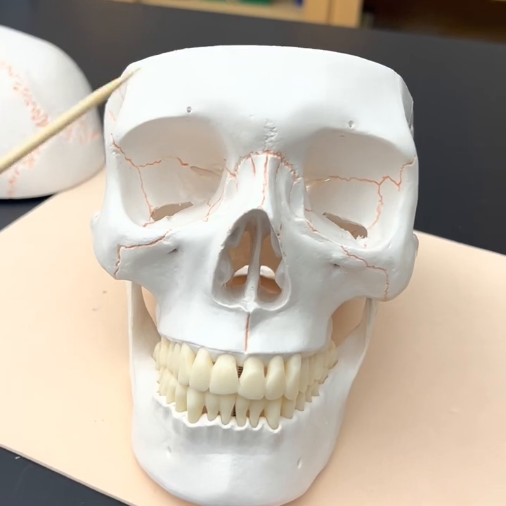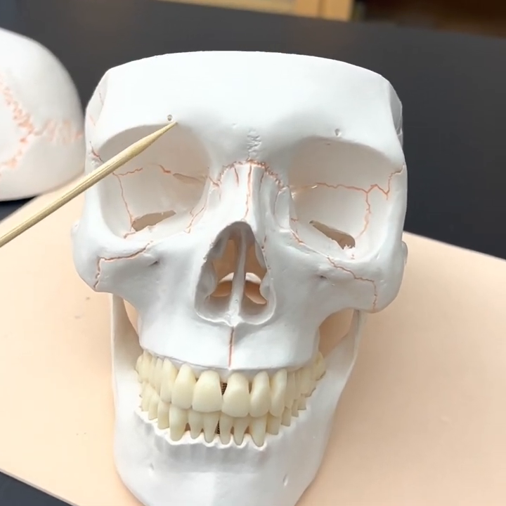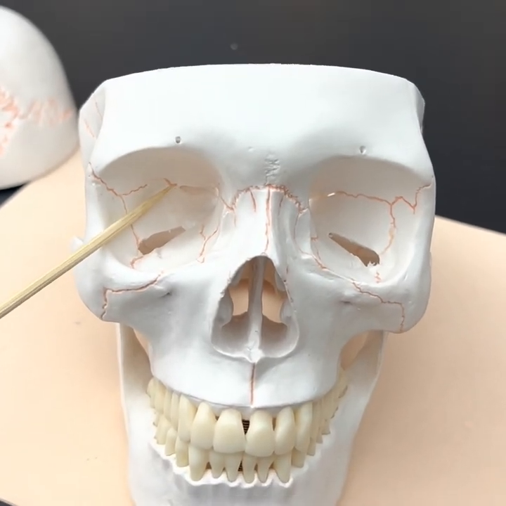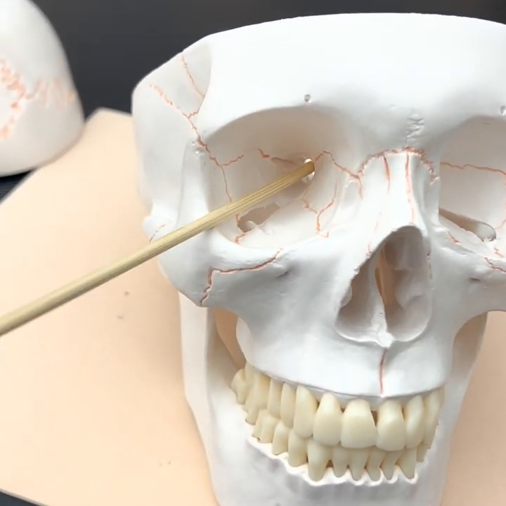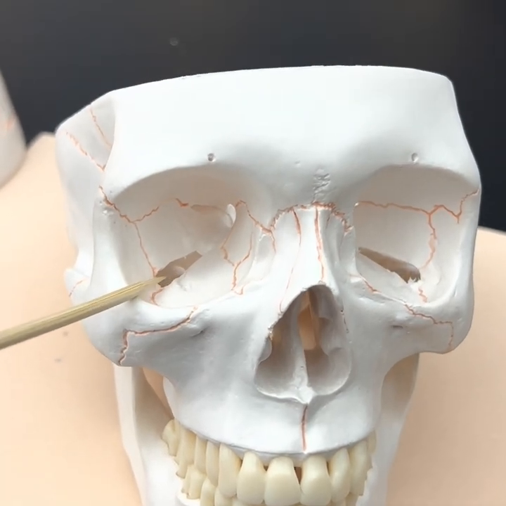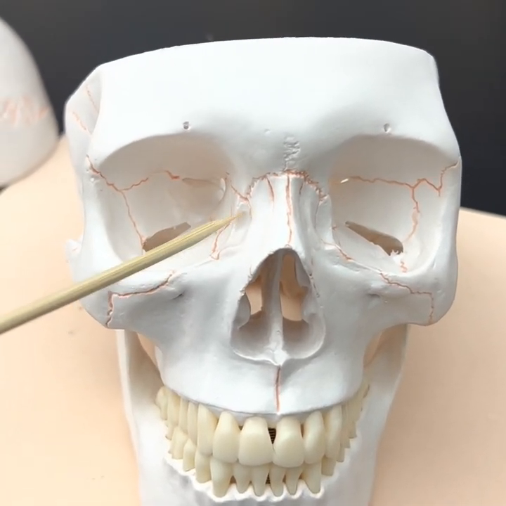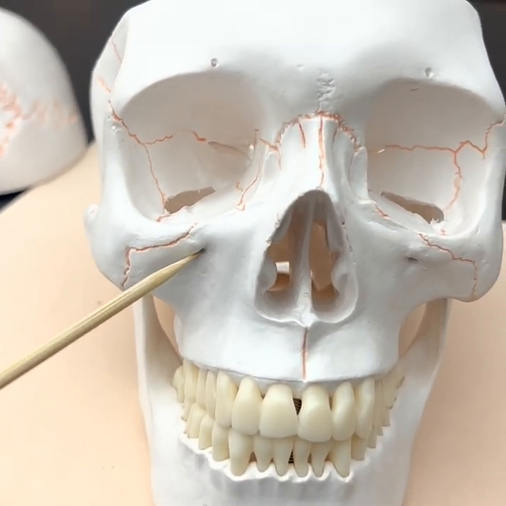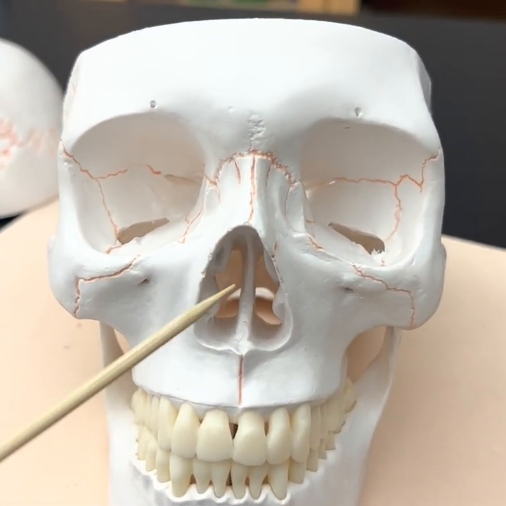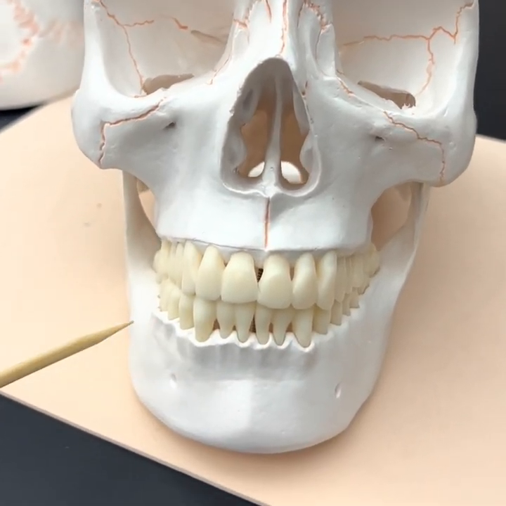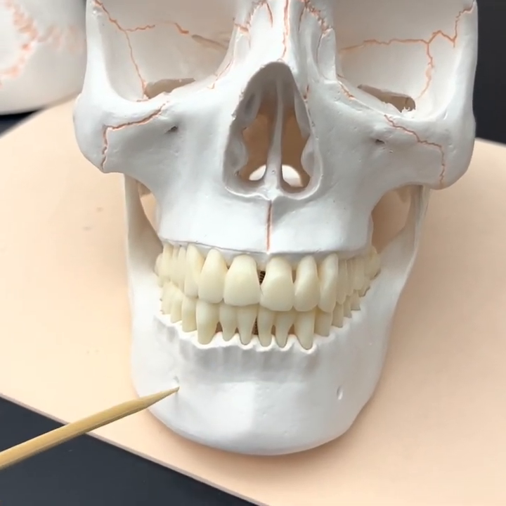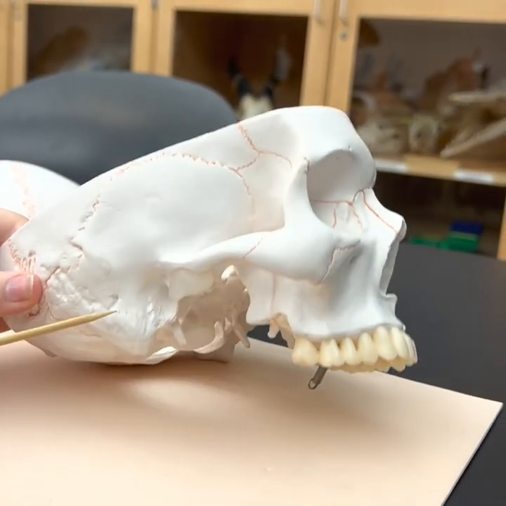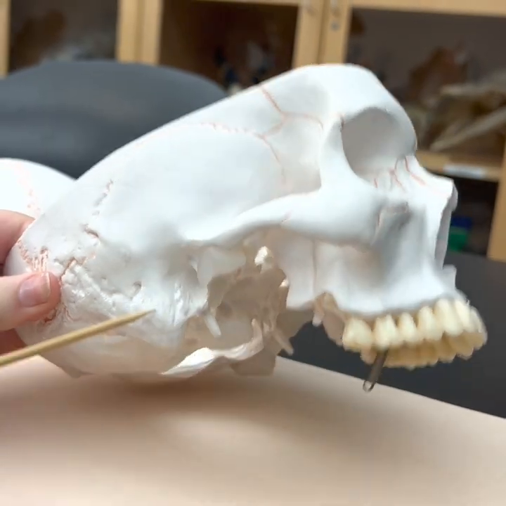Interior view of the skull, you have supraorbital foramen, superior orbital fissure, optic canal, inferior orbital fissure, nasolacrimal foramen, infraorbital foramen, nasal cavity, alveolar process, and the mental foramen. So then you have the zygomatic arch, and then the external auditory canal.